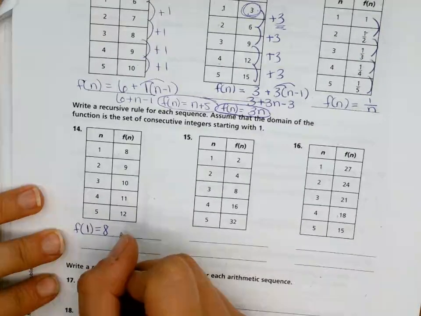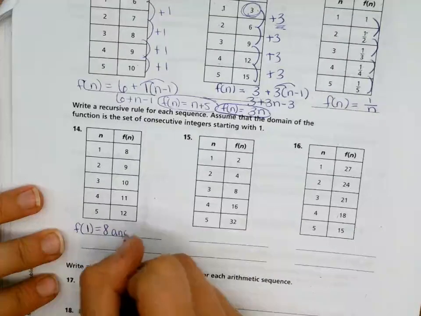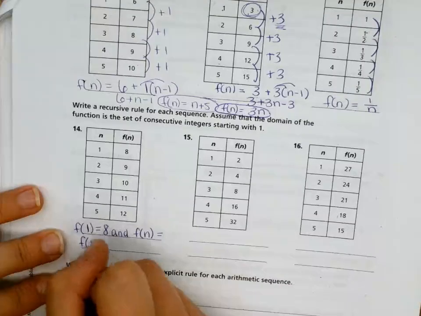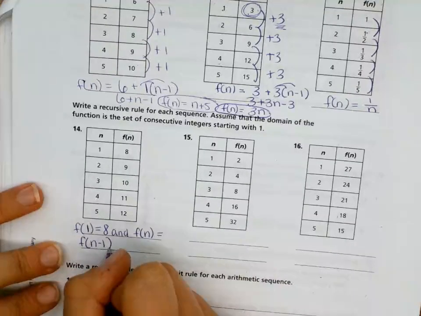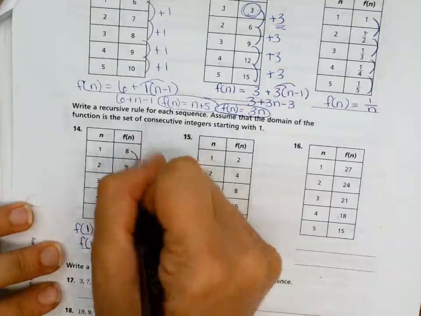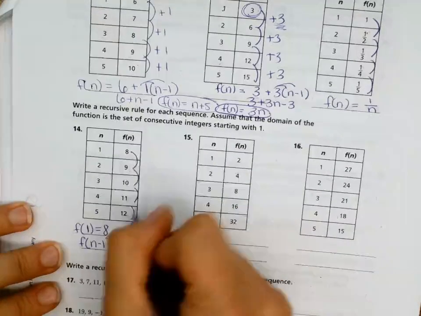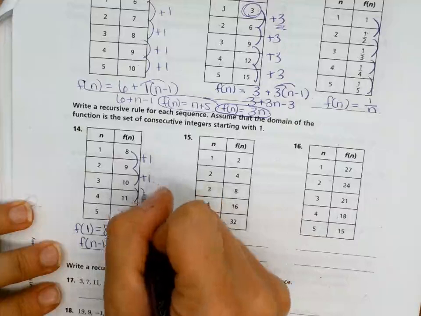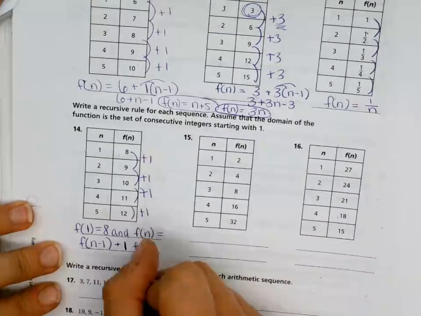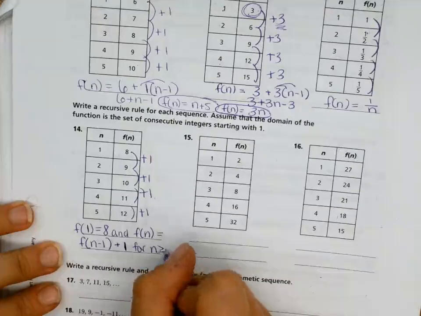And then we know that f of n equals f of n minus 1, the previous term, plus what? What's our common difference? Plus 1. For n is greater than or equal to 2.